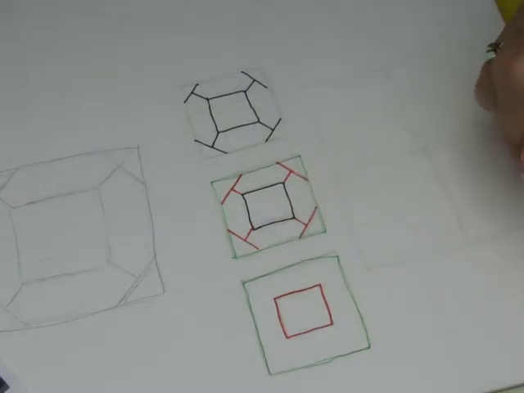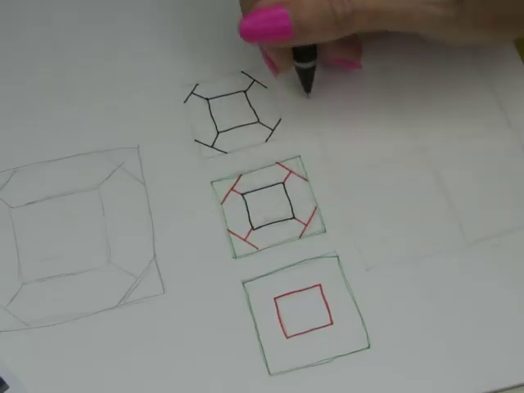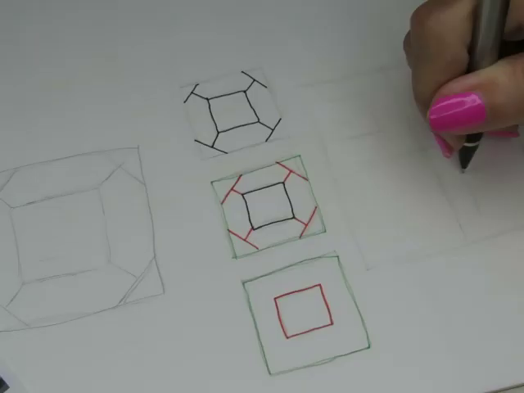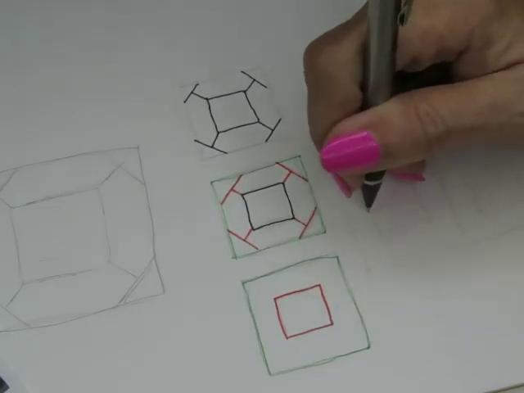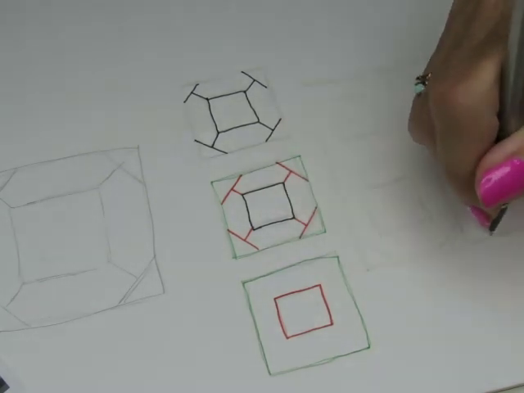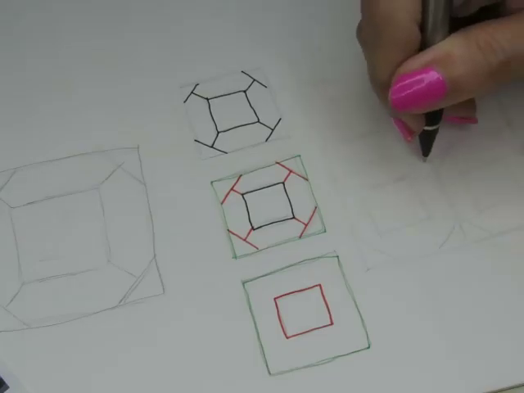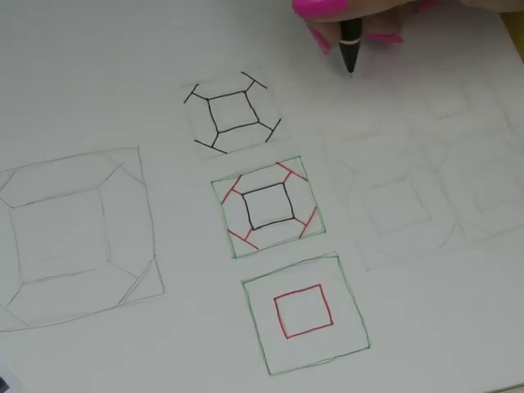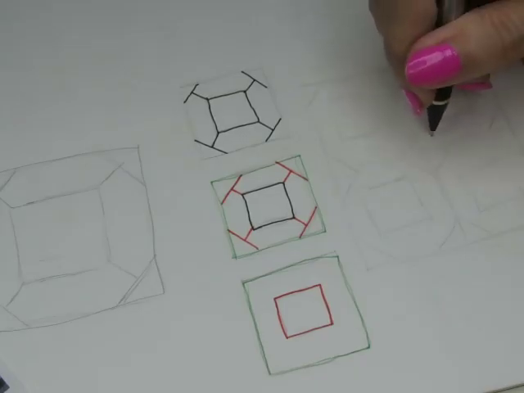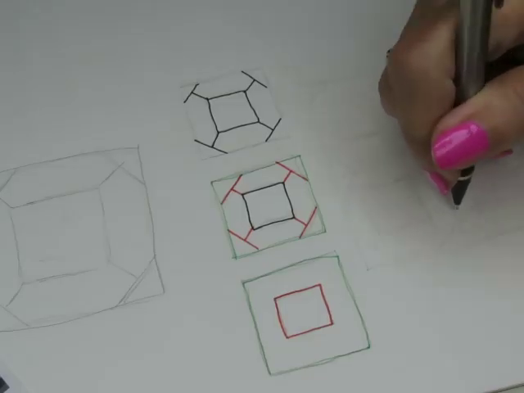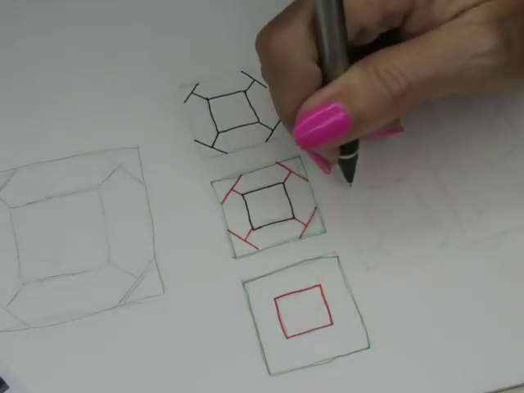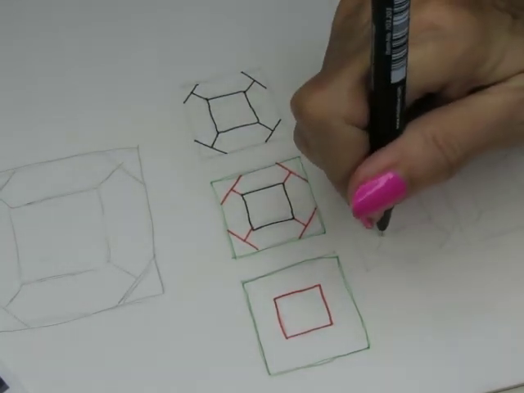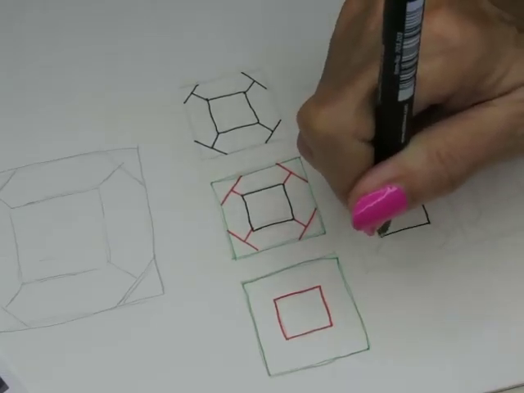If we're doing the outsides in pencil, then when we do like that, then we can draw pen.